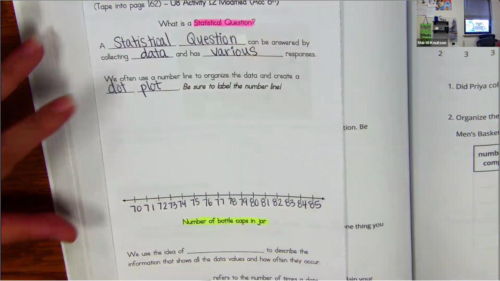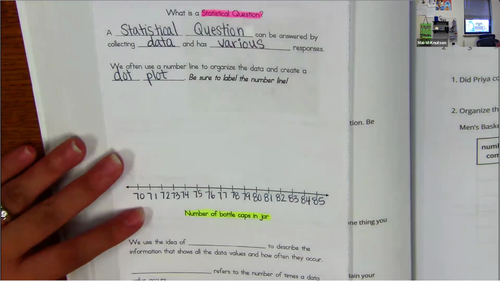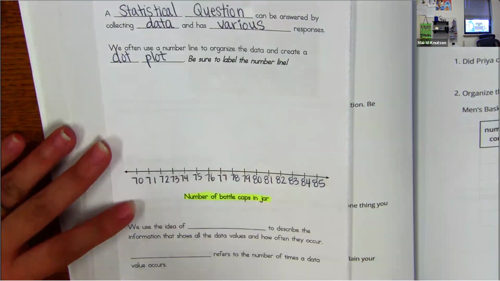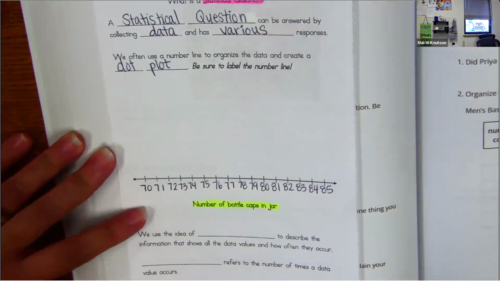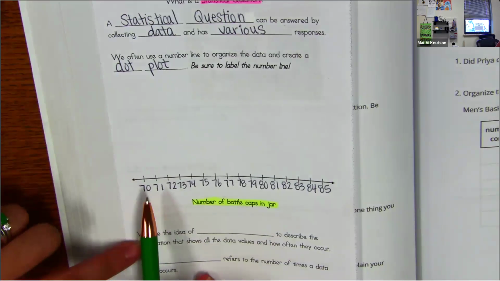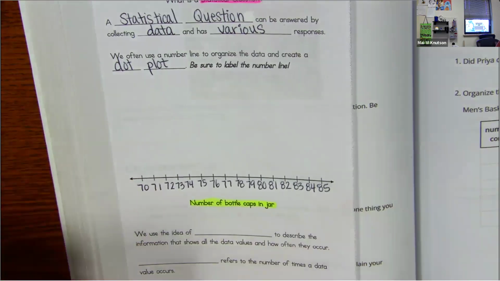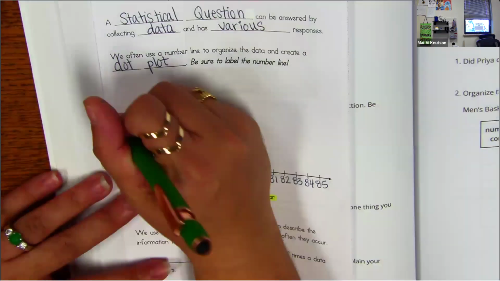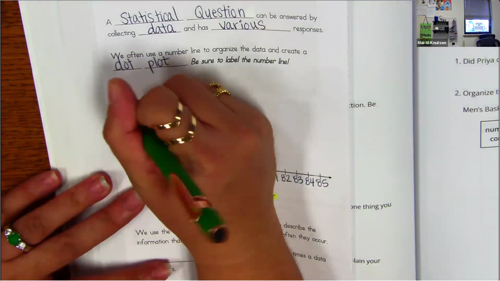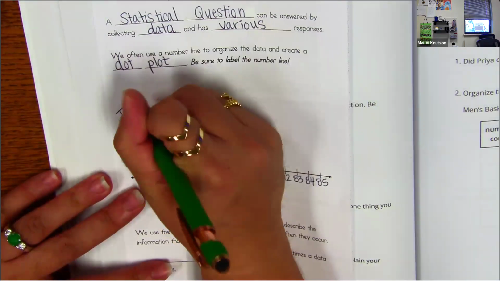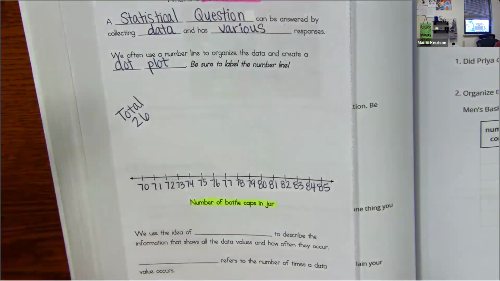And the reason it's called dots is because we use dots to graph it. So be sure that when you are making a dot plot, you want to label that number line. Like we did, we labeled it from 70 to 85 based on my data. And we're going to look at this. We should have a total of 26 dots, because that's how many kids I had that year.